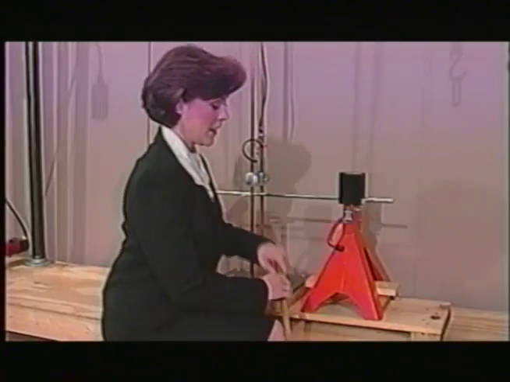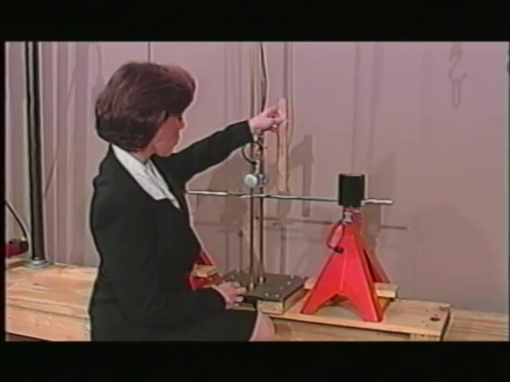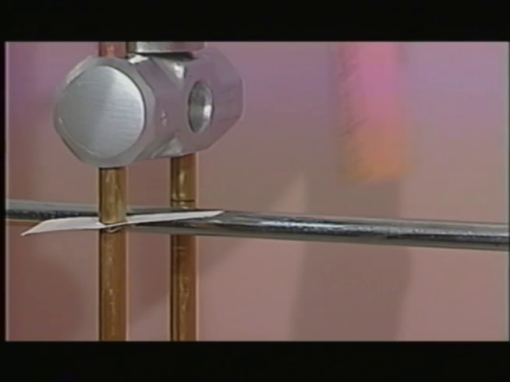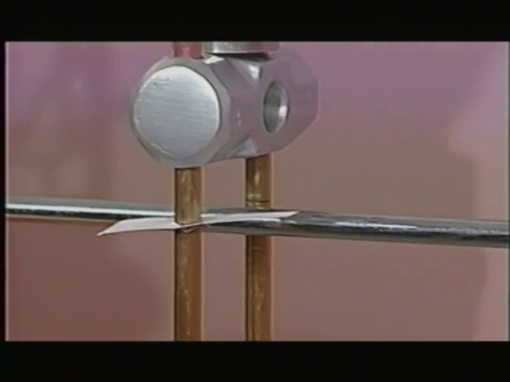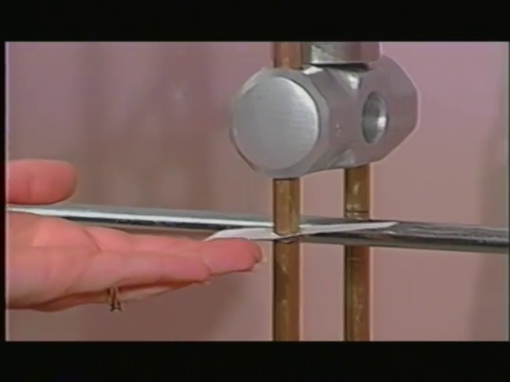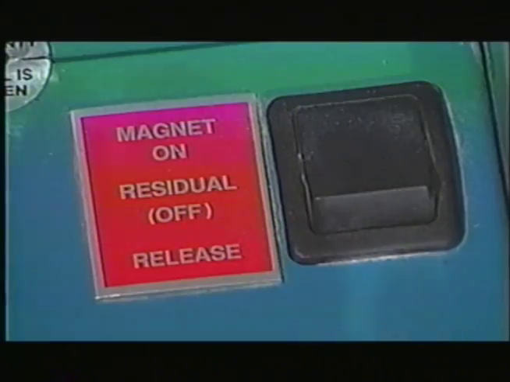Wow, that seems high. Let's check this out with an experiment. First, I'll use this ruler to check the 1 inch height. This piece of cardboard will serve as our telltale maximum deflection indicator. Now we'll release the weight.